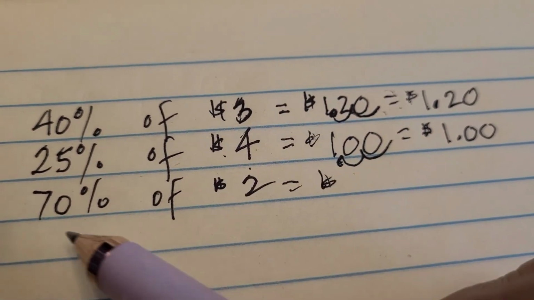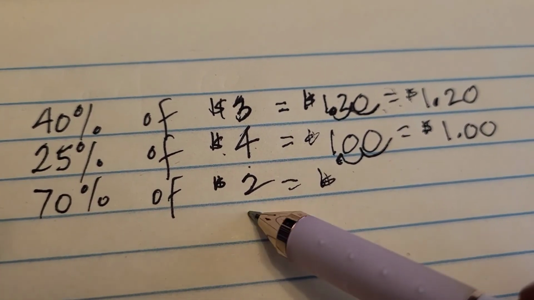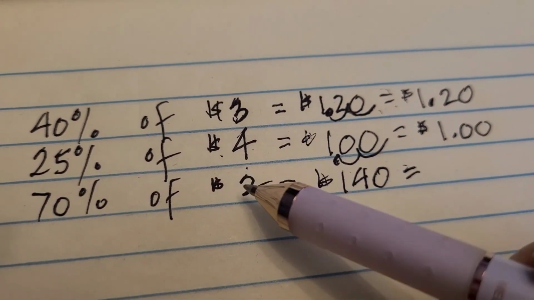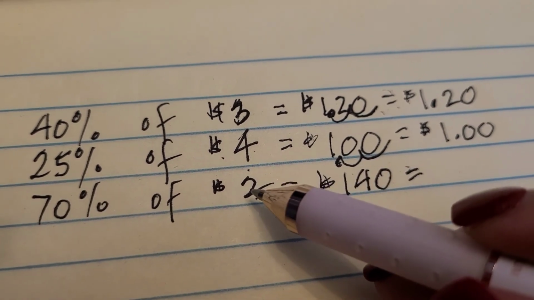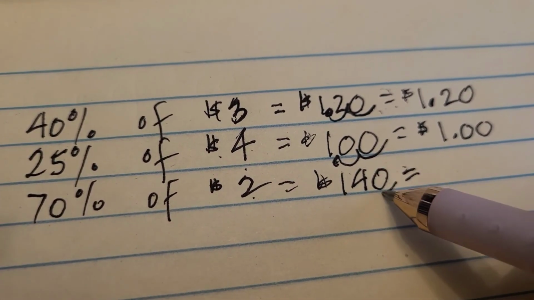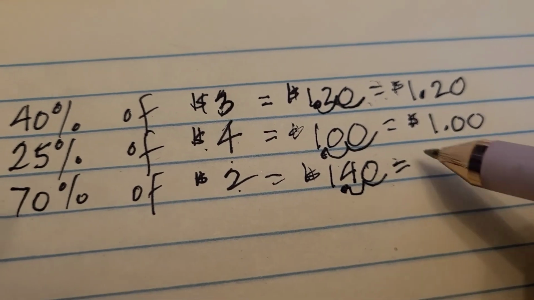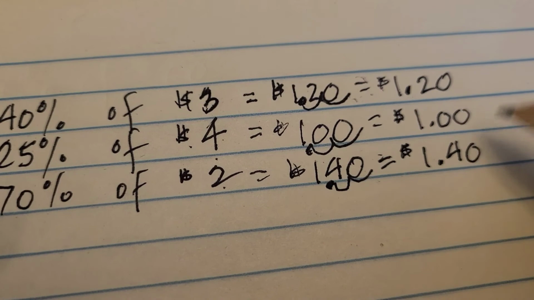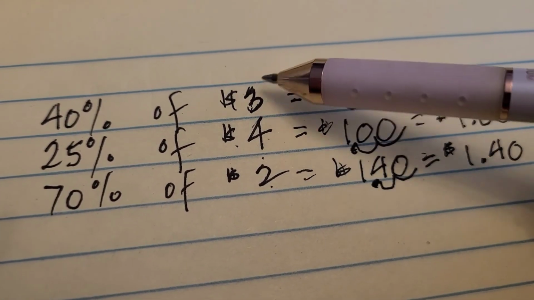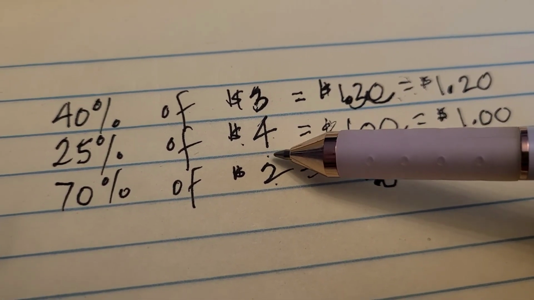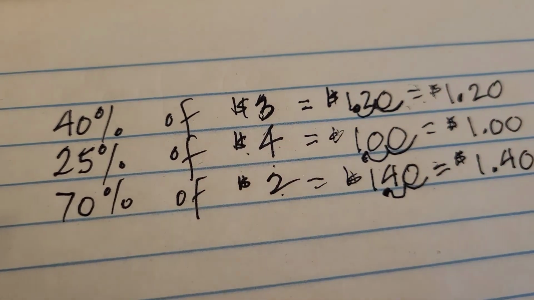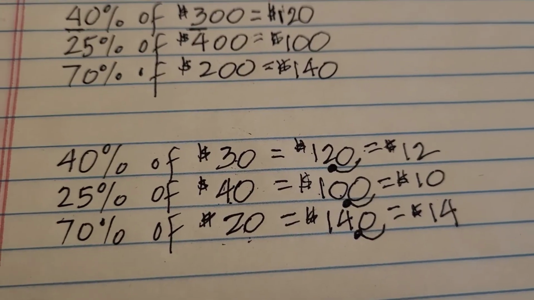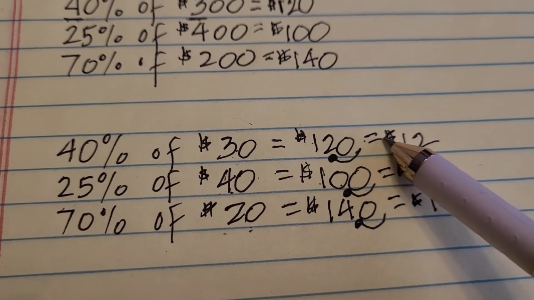And here 70% of $2. So let's go ahead and do the multiplication. 70 times 2 is 140. But now let's recognize that these are in ones. These are really 2 hundredths. So we're going to move the decimal place 2 places over to the left, and that's going to give us $1.40. So you can see the differences when these are in ones versus when they are in the hundreds, which we started off with, versus when they are in the tens, as you saw here.